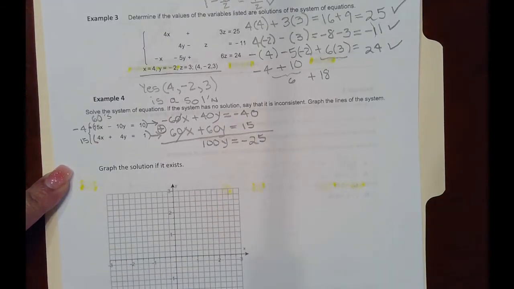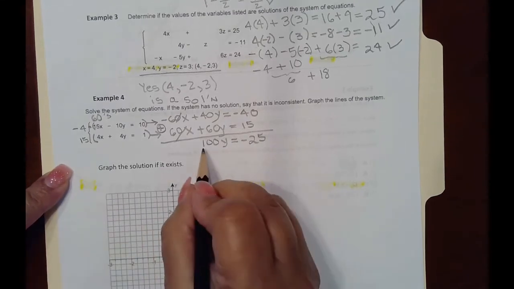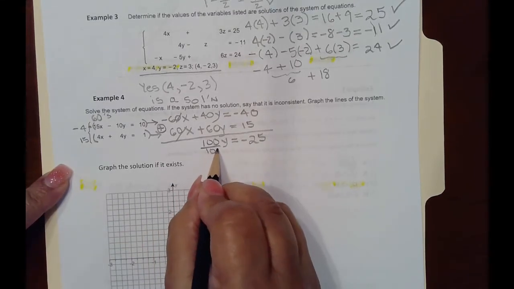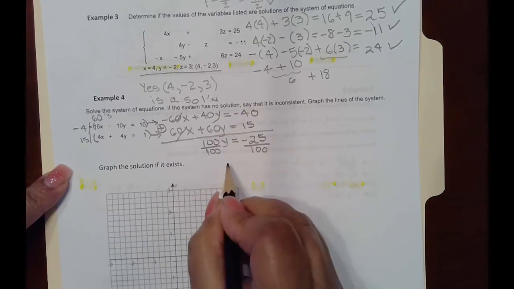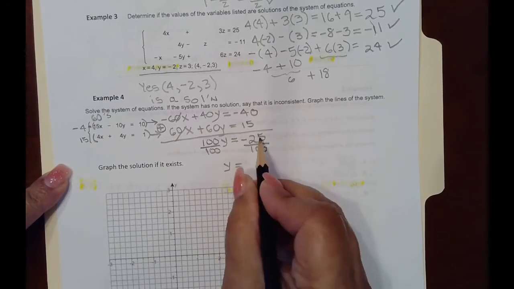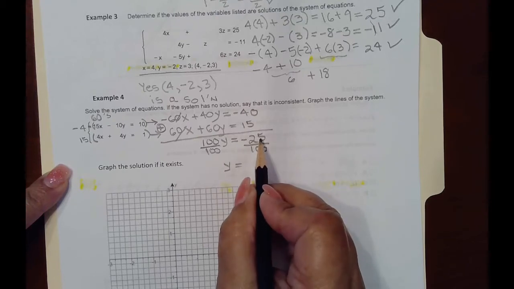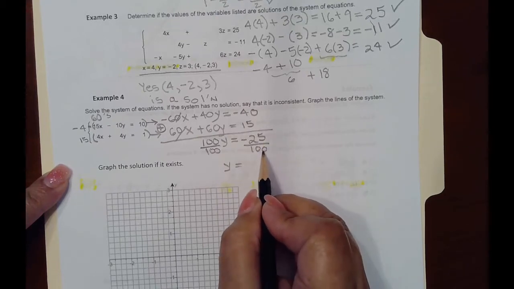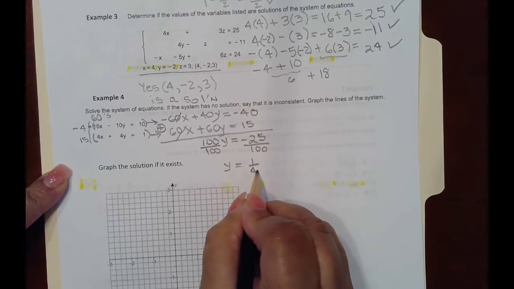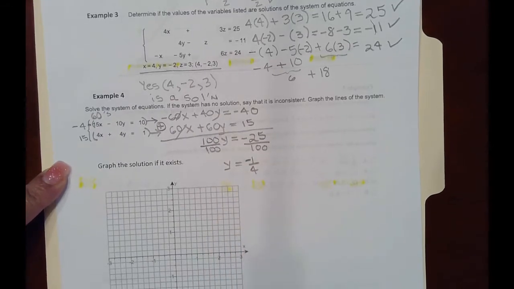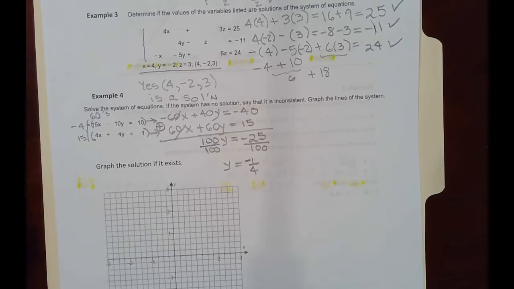Okay, continuing with that, you're now going to divide by 100 here as well as here, and you end up getting 1/4. 25 goes into itself once, 25 goes into 100 4 times, so that's 1/4, and it is negative. Bring that negative down. So this is the y value.